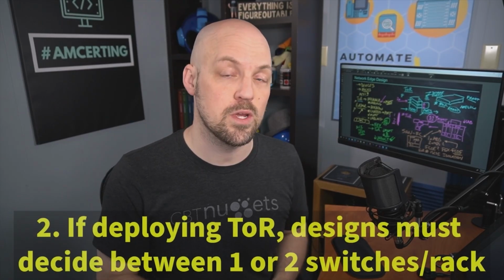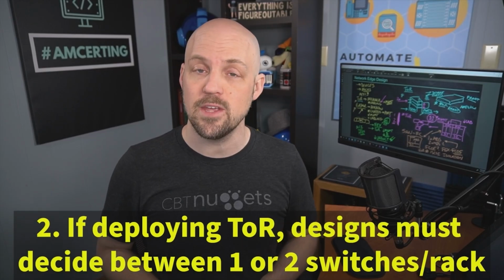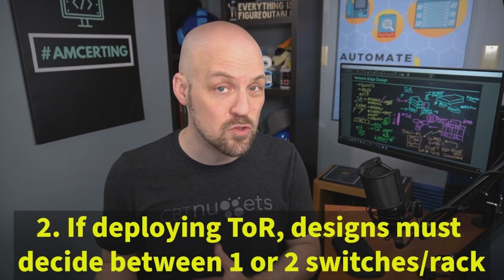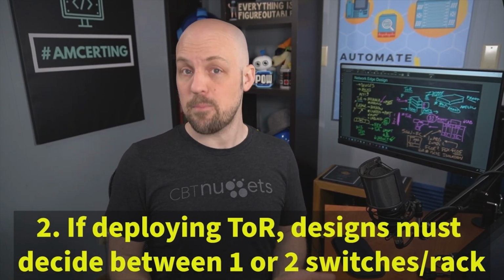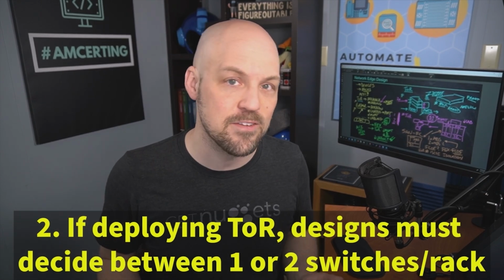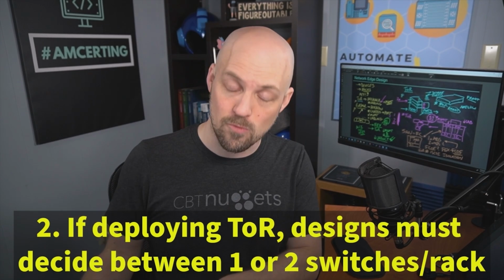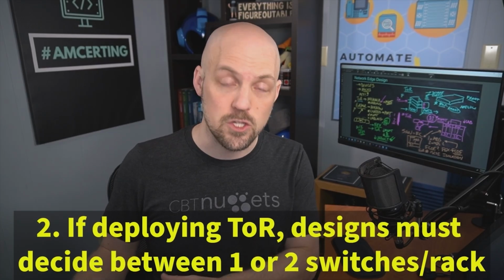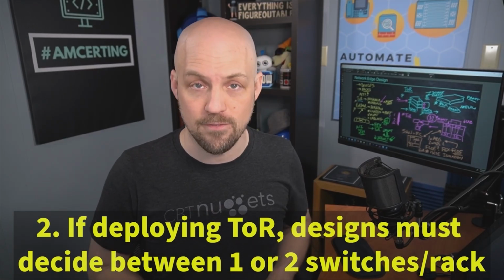So if we are deploying top of rack solutions, then we need to decide between 1 and 2 switches per rack. Because the goal of top of rack is to keep our cabling simple, we maybe still need to find the balance between that and the total overall cost of managing and deploying a solution that involves 2 switches per rack.